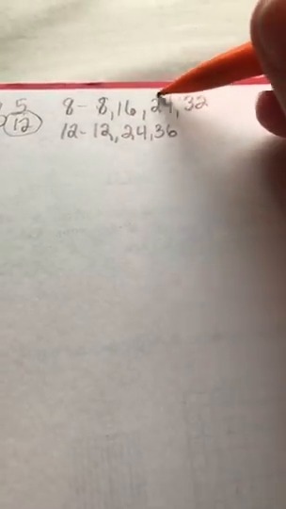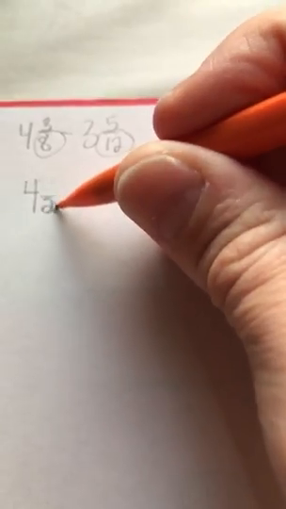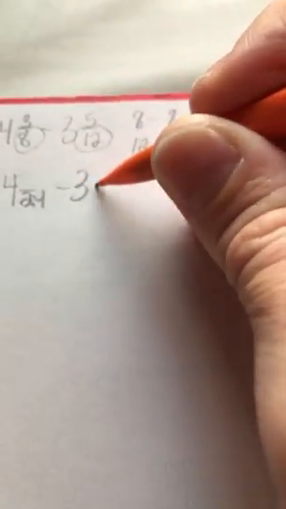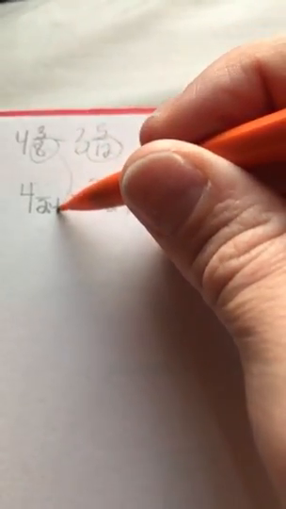Times 4 is 32. And then I do my multiples for 12. I've got 12, 24, 36. When I look for the least common multiple, it's 24. So I'm able to create equivalent fractions with common denominators of 24. Here I want to figure out what I did to go from 8 to 24. In which case, 8 times 3 is 24.